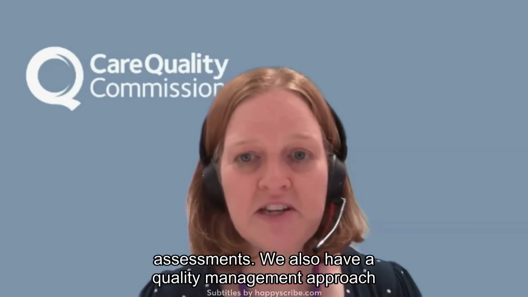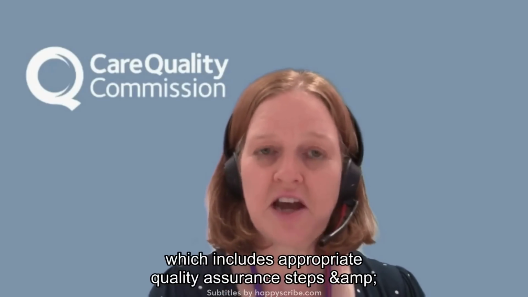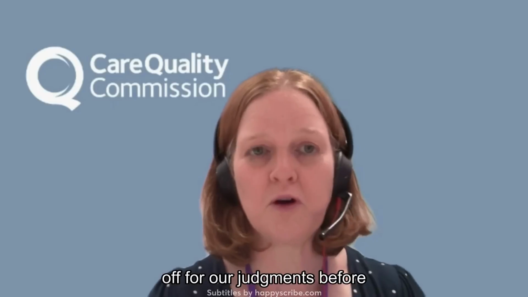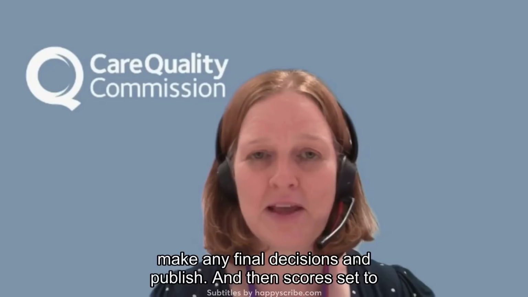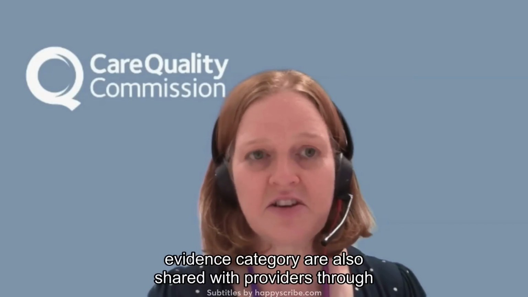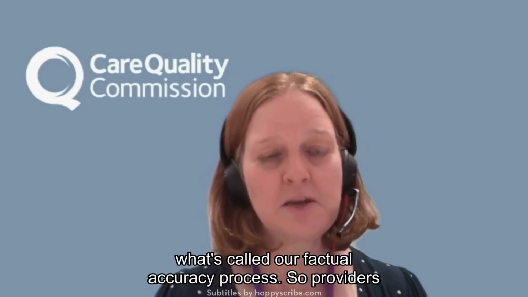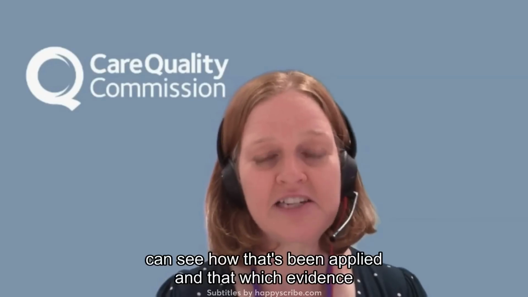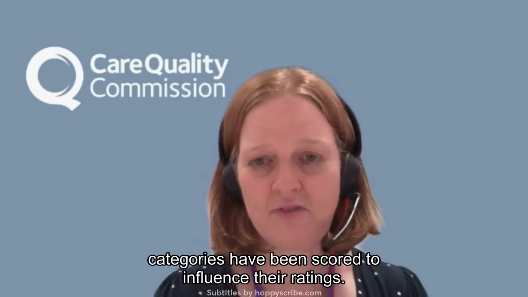We also have a quality management approach, which includes appropriate quality assurance steps and sign off for our judgments before they are shared with providers. And that happens before we then make any final decisions and publish. And then scores set at evidence category are also shared with providers through what's called our factual accuracy process. So providers can see how that's been applied and which evidence categories have been scored to influence their ratings.